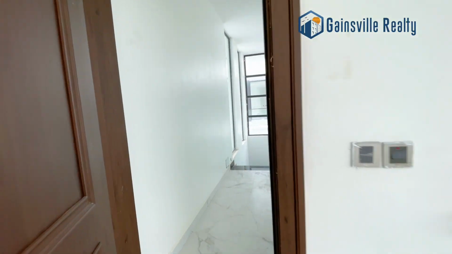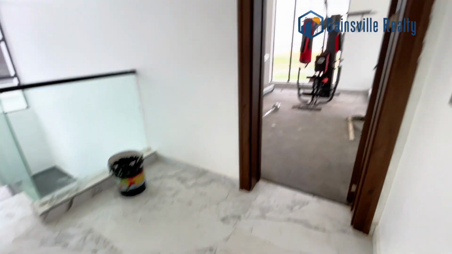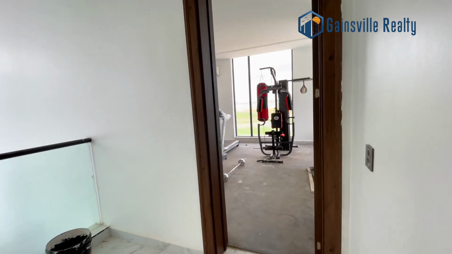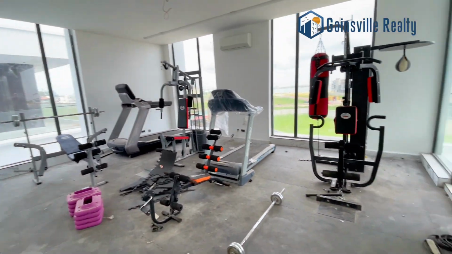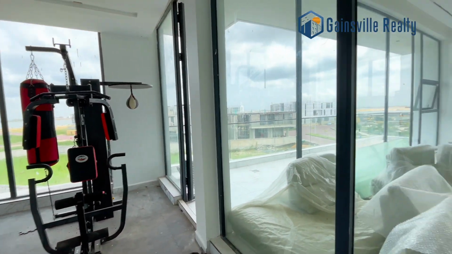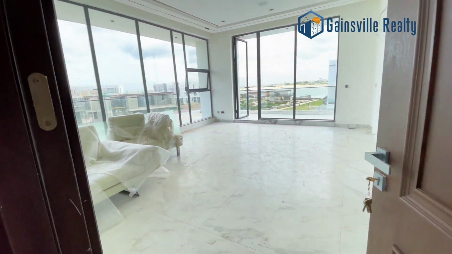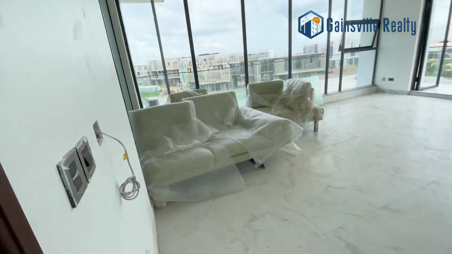Okay, so this is how we came, remember? Just like we did a 360. We went in here and went out there. Went out here rather. Out here. So to continue the sequence, this is the family lounge, right?